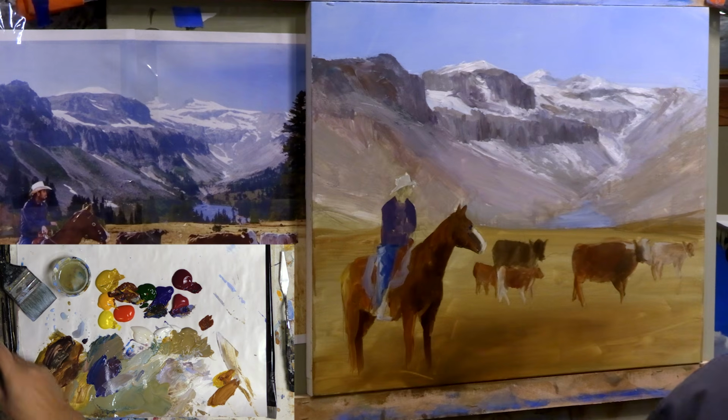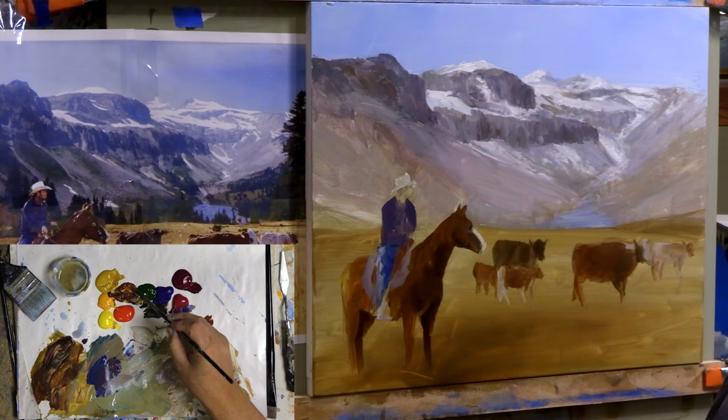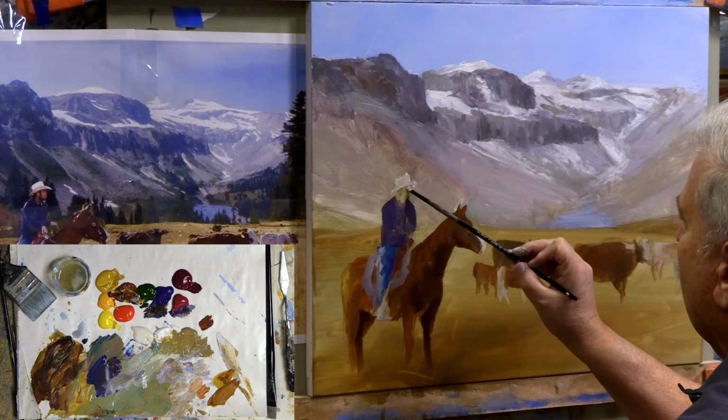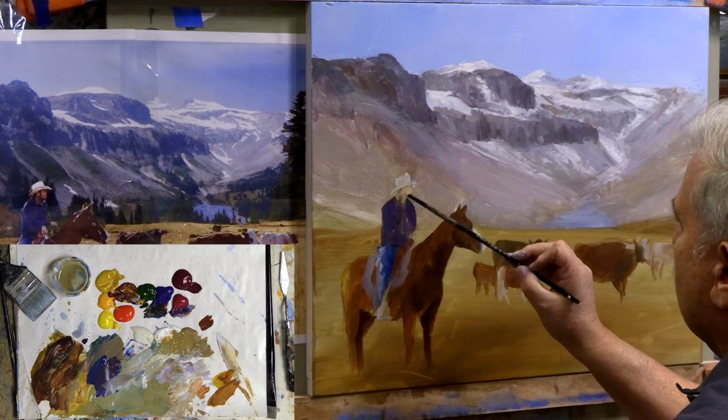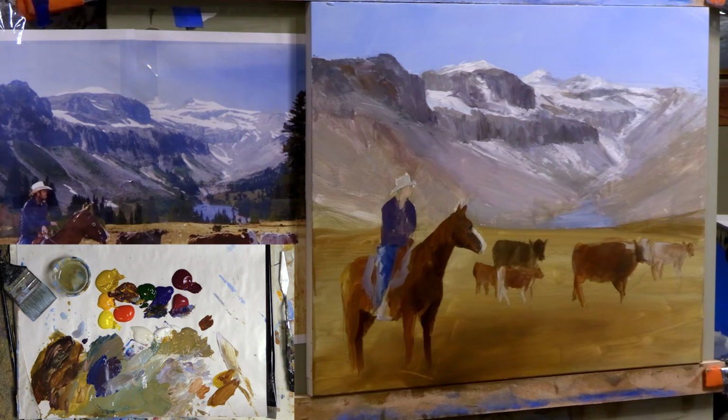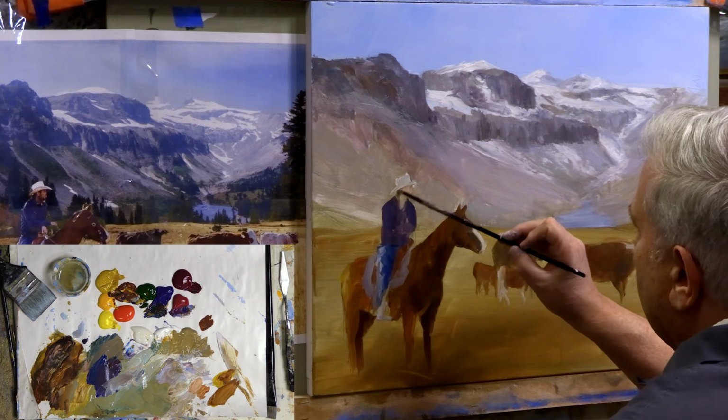Now I'm just going to take that smaller brush again and just a little burnt sienna and white, light color. Here, just for right now. Got a lot of little detail to do there. Maybe some dark for his hair right here.